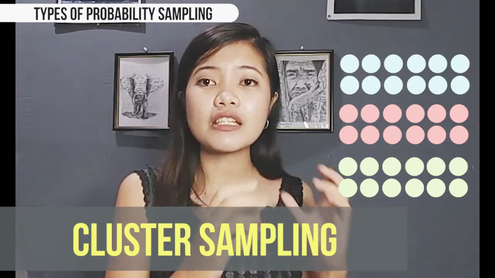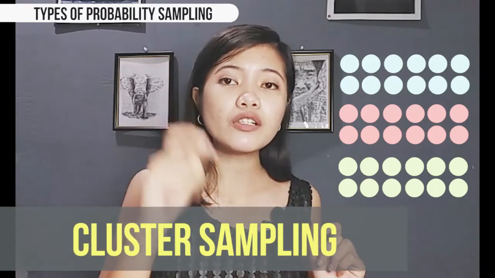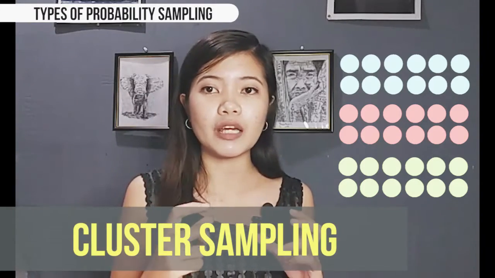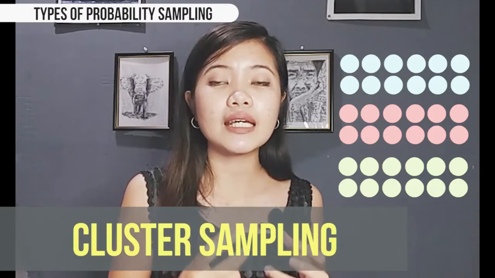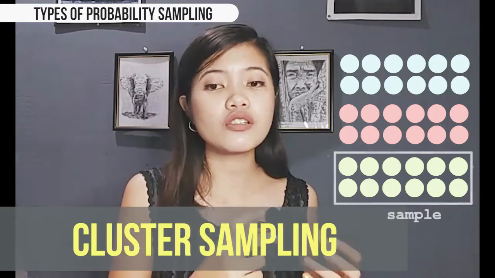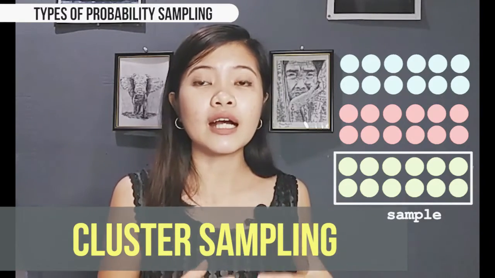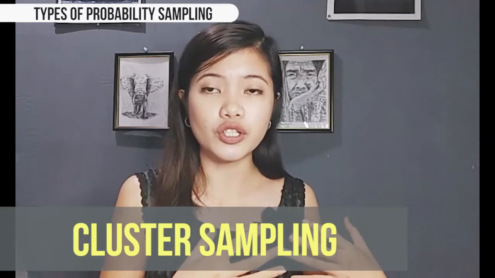Again, ilalagay natin in a piece of paper, section A, section B, section C. So, kung anong section yung makuha natin from the piece of paper that we got from simple random sampling, yun yung magiging sample natin. For example, yung nakuha natin is section C. So, yung section C, sila yung magiging sample natin who will represent the whole grade 11 students. So, ganun yung cluster sampling.